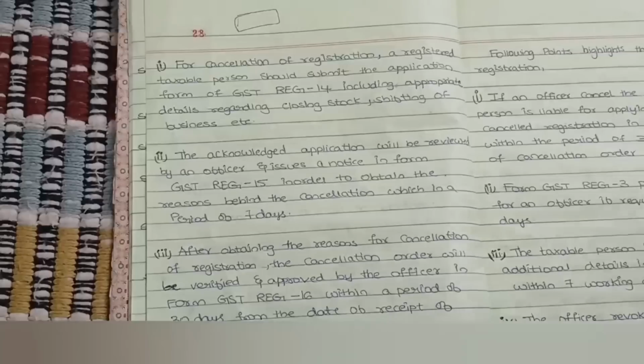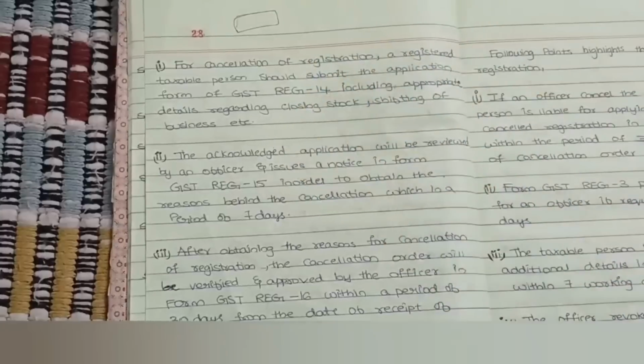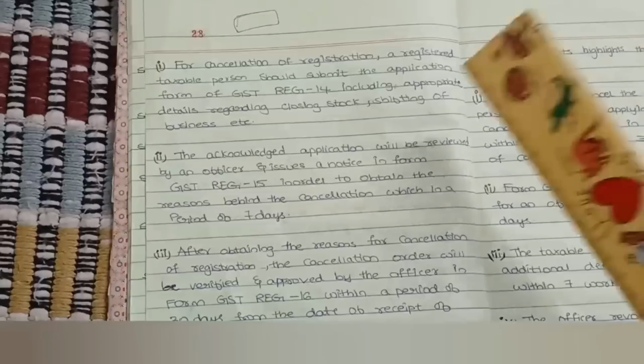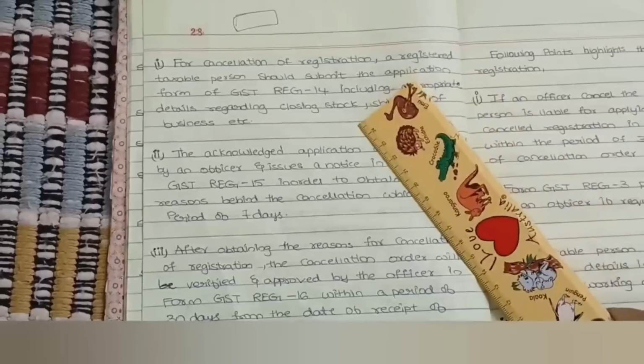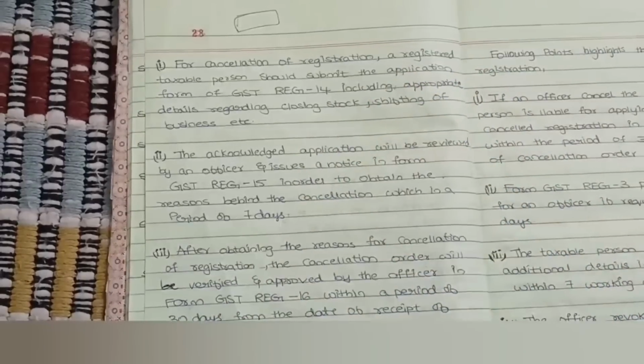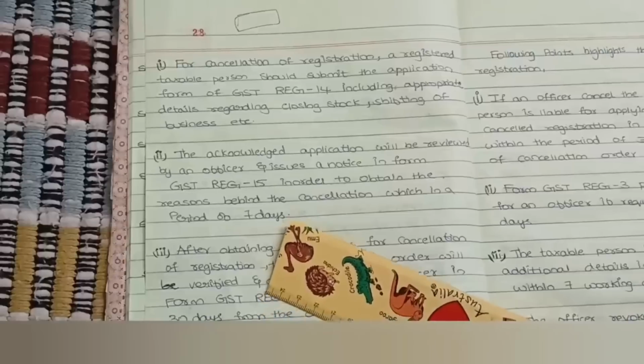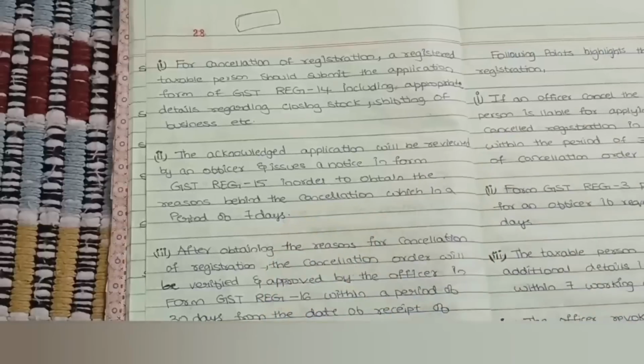He should submit the application form called REG 14, that is registration 14, where he needs to mention all the details of his business, like closing stock, shifting of business, everything. Later the acknowledgement is reviewed by the officer. After reviewing, he will send GST registration 15 form within a period of 7 days.